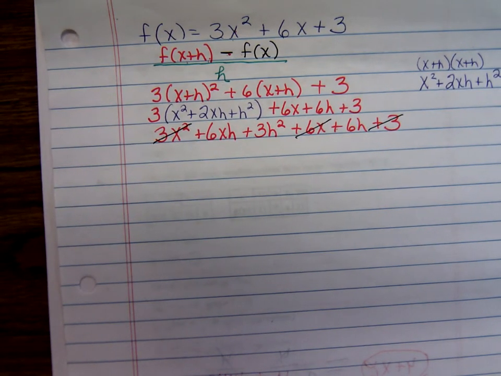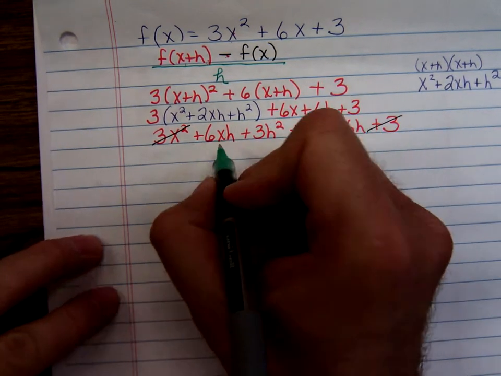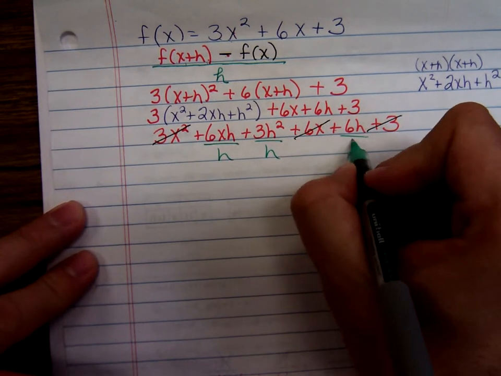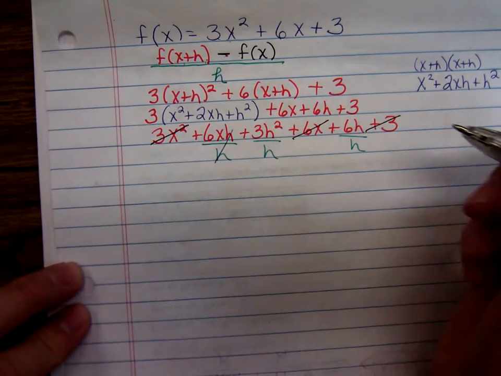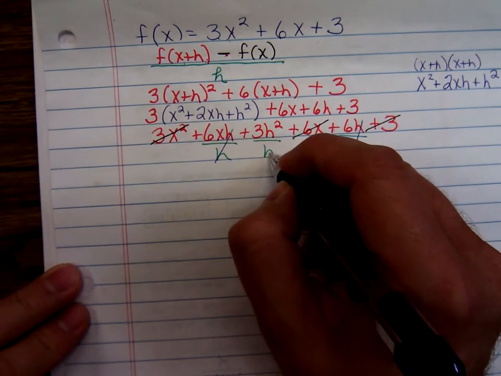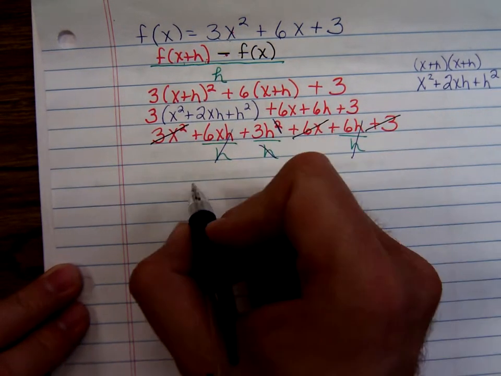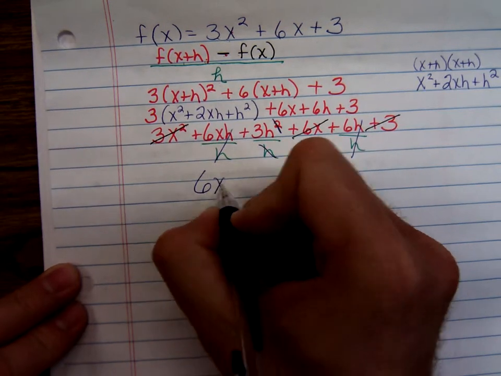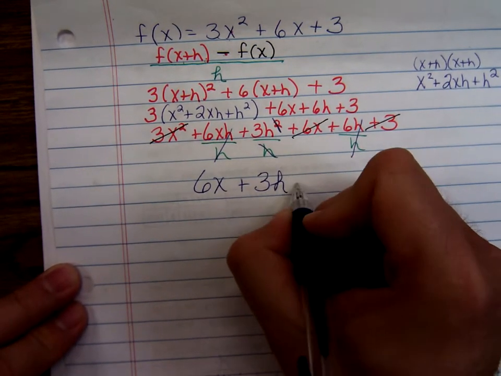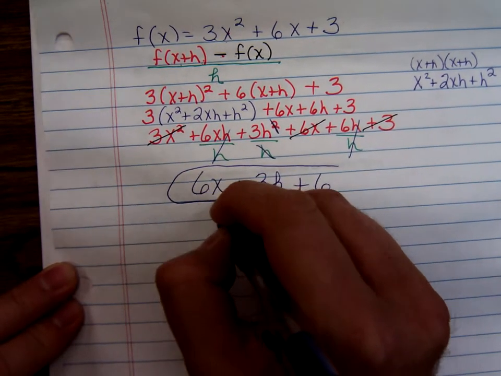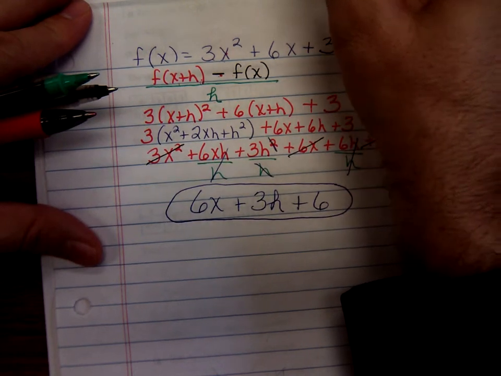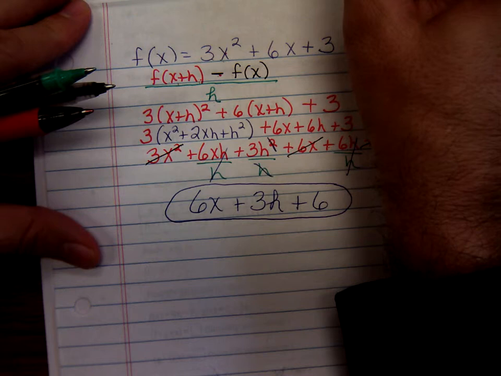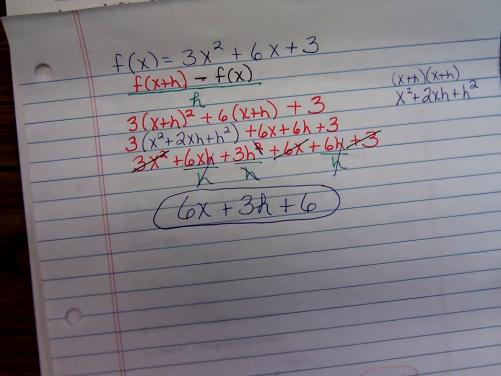And now in green, what am I going to do? Divide. Now see, just looking at the finished product, what the heck is he doing? Let's see. I think I'll just cancel that h. On this 3h squared over h, I can cancel the green h with one of the red h's. So what's remaining is what I'll have as an answer. 6x plus, is that a 3h plus 6? 6x plus 3h plus 6. Any questions there? This was the lengthy problem.